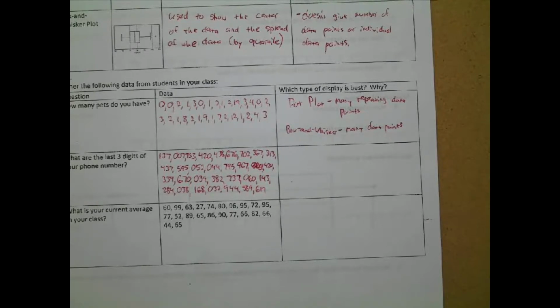All right, so for this one, let's just go through it. Would a dot plot be a wise choice to represent this data? No. Why not? Because you have way too many. We only have one repeated number, and you get that funny 420 there, right? How funny is that? Anyway, so a dot plot, no good.